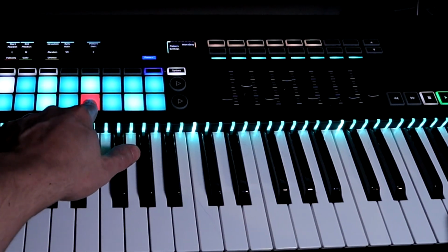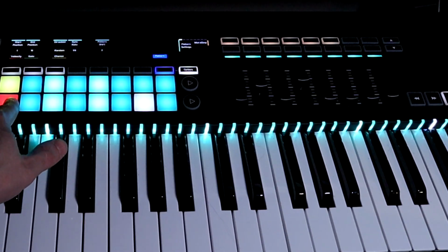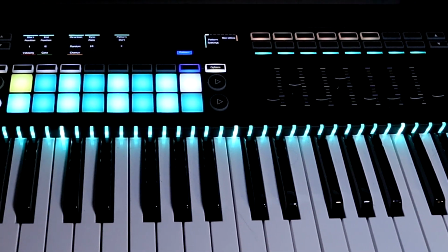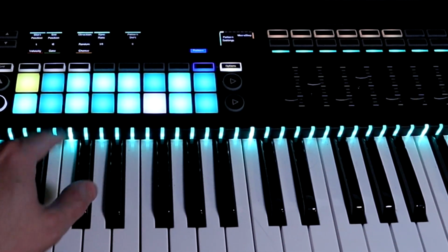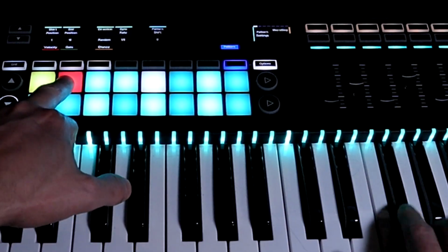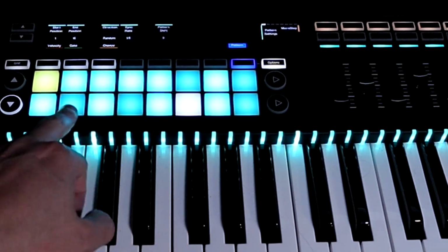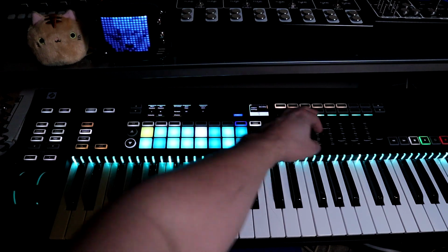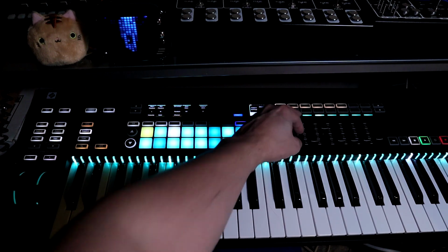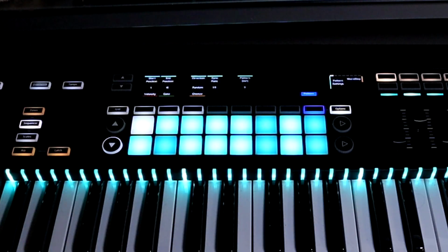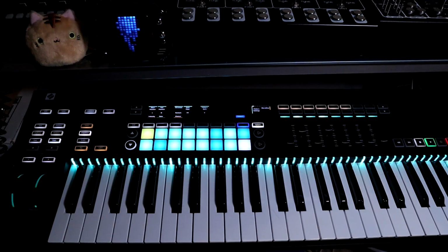I want to add more notes now. Let's just do it. So that's pretty cool. Let's make it ring out a little more. So we can have order and we can have kind of generative sounds in the background. Let's bring up that bass.